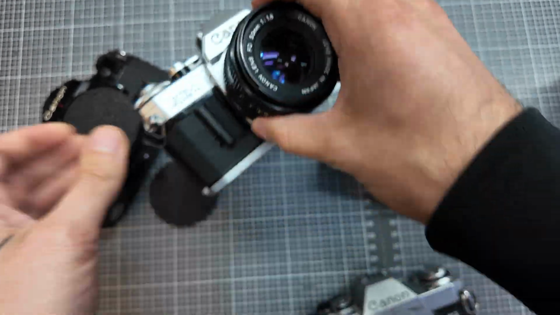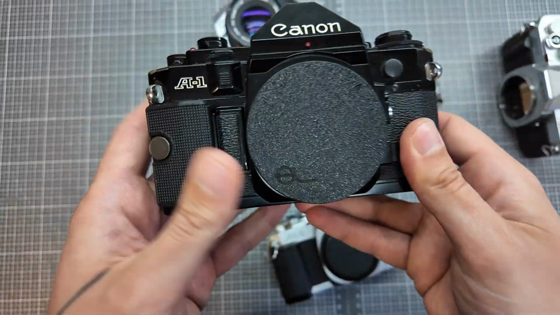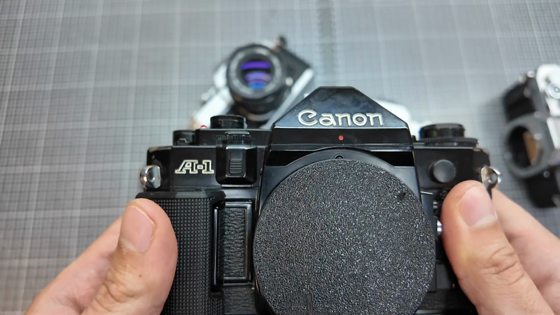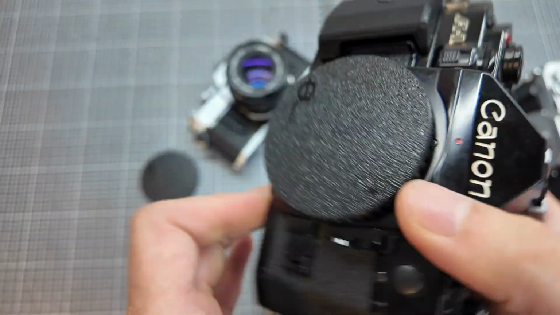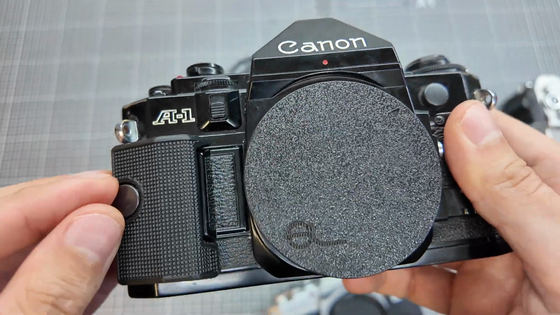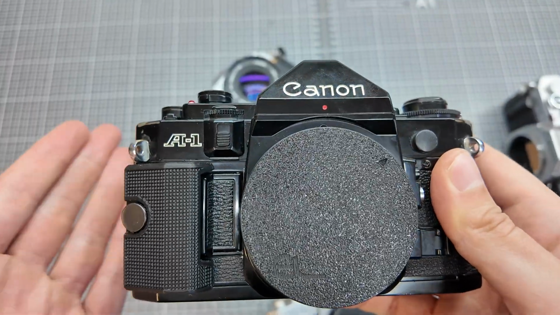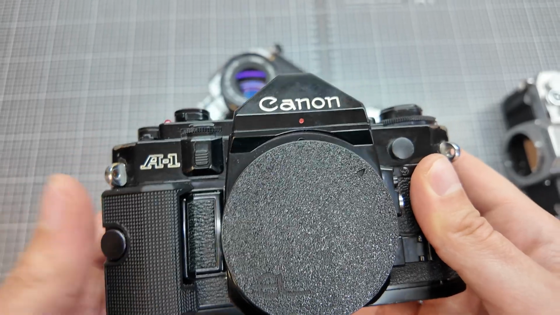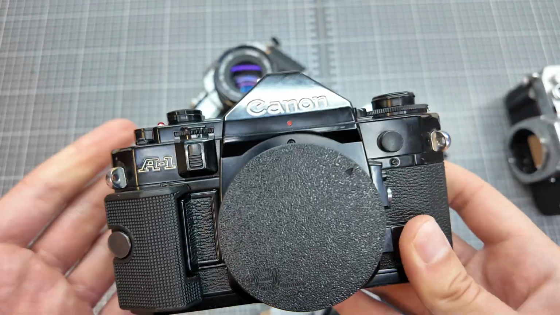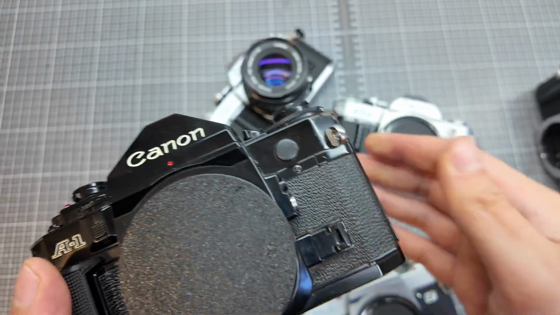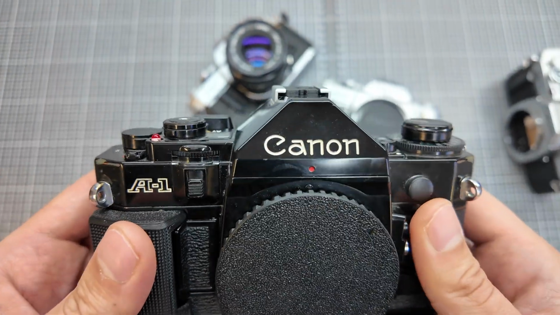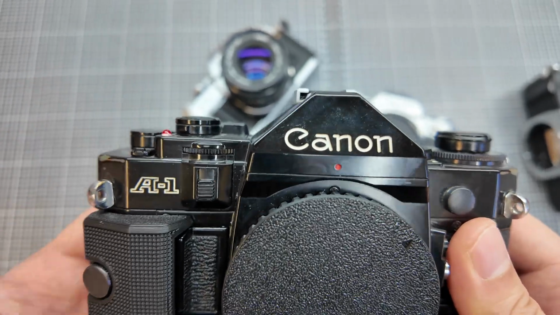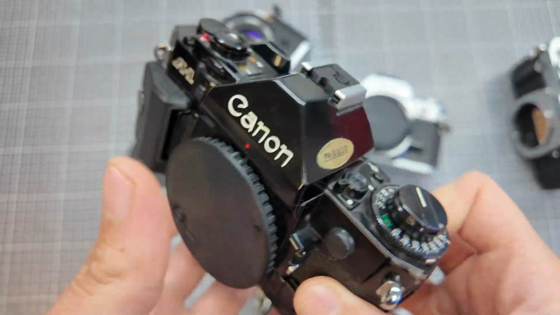Now, the AE-1 Program is already pretty close to the A1. Like the AE-1 Program, the A1, which is the most expensive in the line and the camera with the most functionality, you mostly will recognize it by its black color. While the AE-1 is always silver, the A1 is always black, which was chosen to differentiate it a little from the cheaper models.